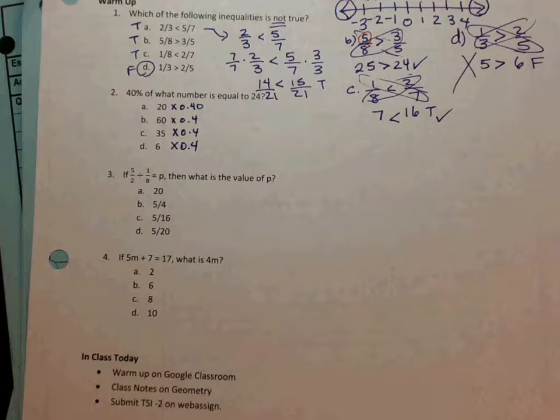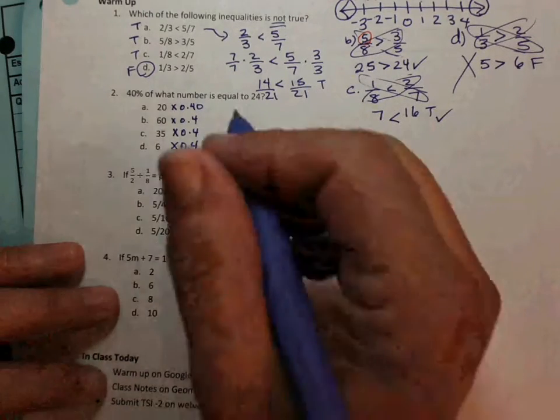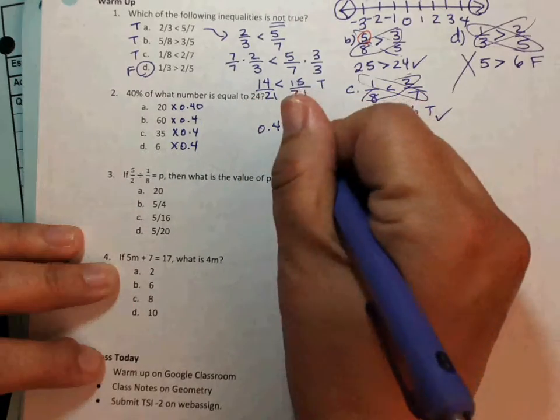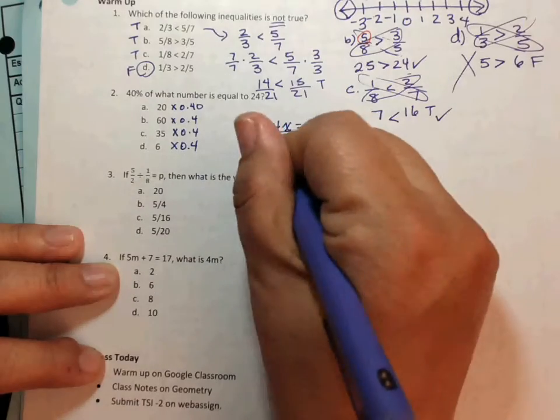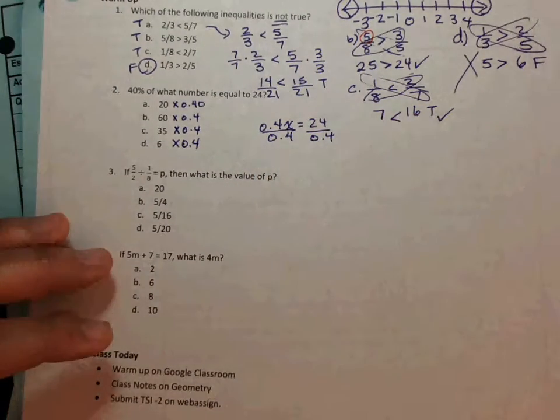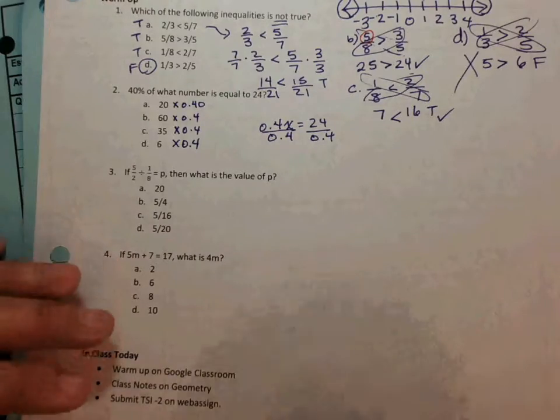You could be more algebra-like and say that, I know that 0.4 times my number x is equal to 24, and then I could solve and divide 24 by 0.4. And that's not too bad either. And then you could do your long division.